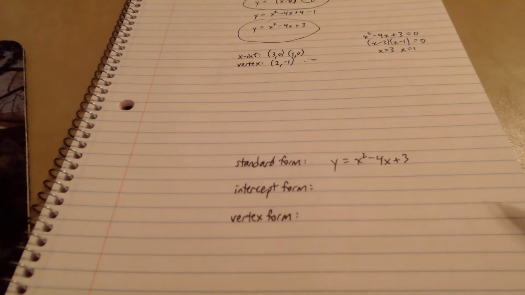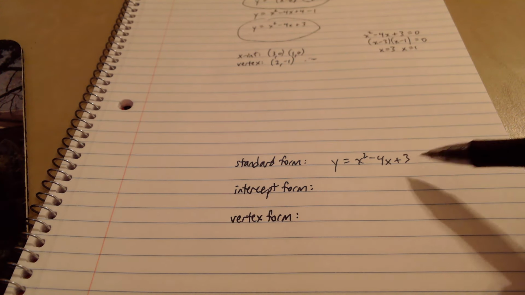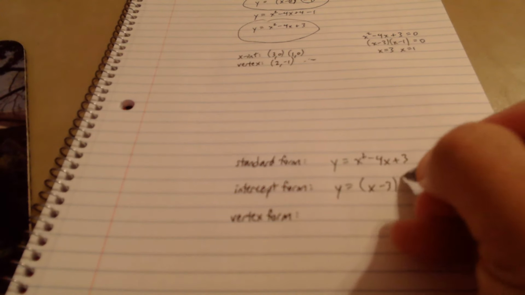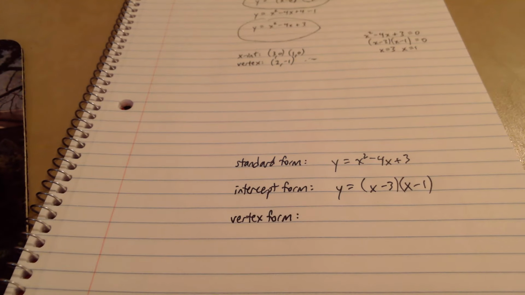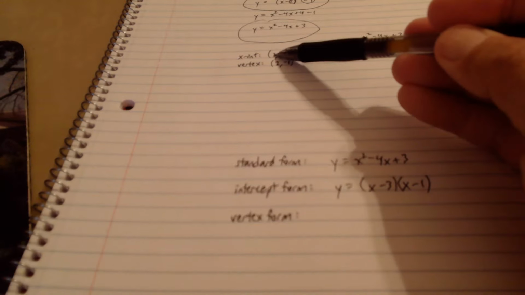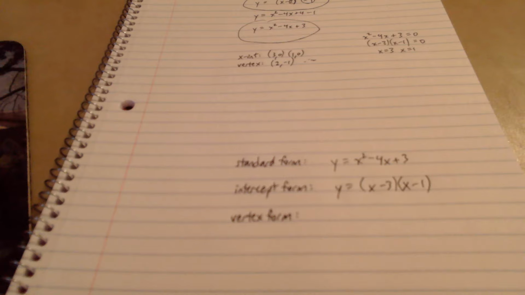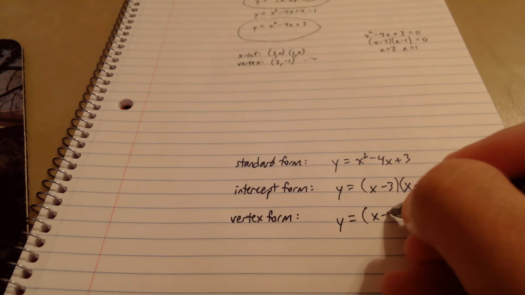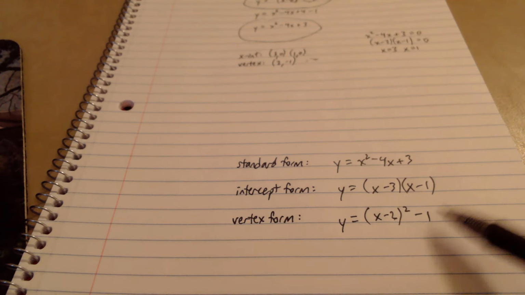What's the second one? Intercept form. Well, I bet it's taking this standard form and writing it like this. So the intercepts are staring you in the face. Remember the intercepts were 3 and 1? They're staring you in the face. So that's intercept form. And of course, vertex form we just found. That was x minus 2 quantity squared minus 1 at the top of the page. And the vertex is staring at you. It is 2, negative 1.